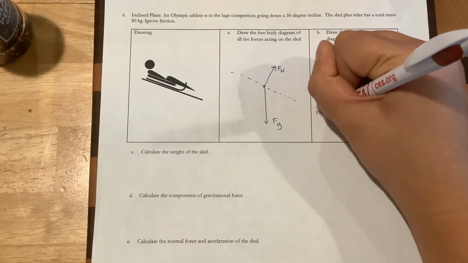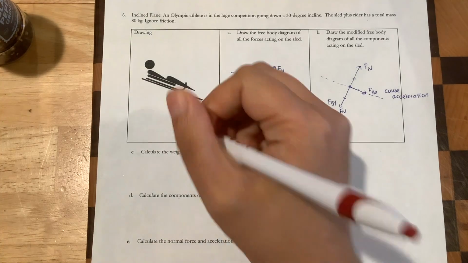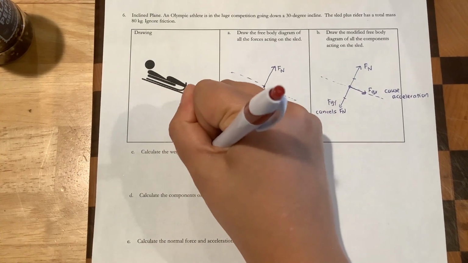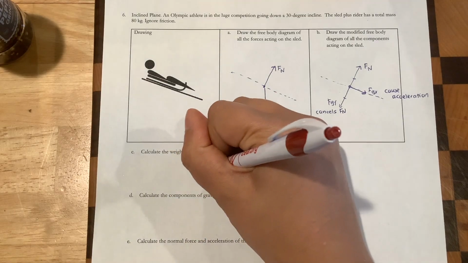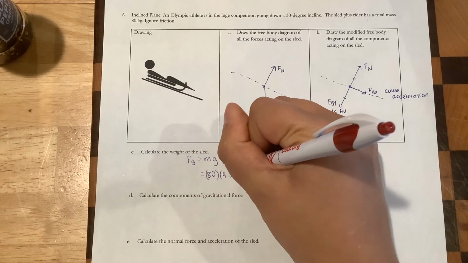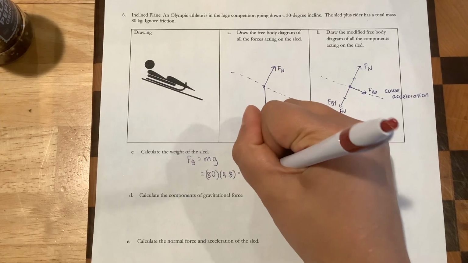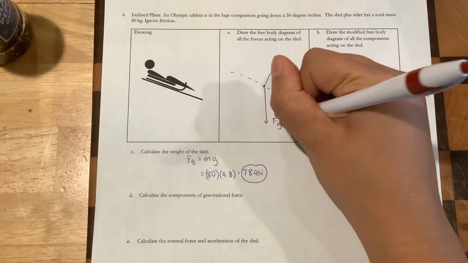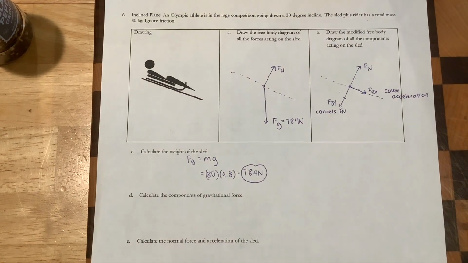So when we go calculate the weight of the sled, every time I say calculate weight, you should be pulling out Fg equals mg. You do have to remember stuff from previous units, guys. So I put in 80 kilograms for the mass times 9.8 for g to get 784 newtons down. Think of this Fg as the total force. So Fg should be bigger than either of its two components.